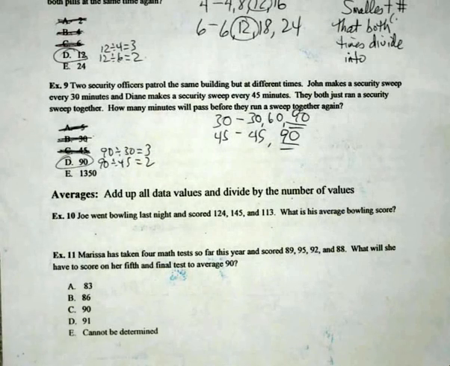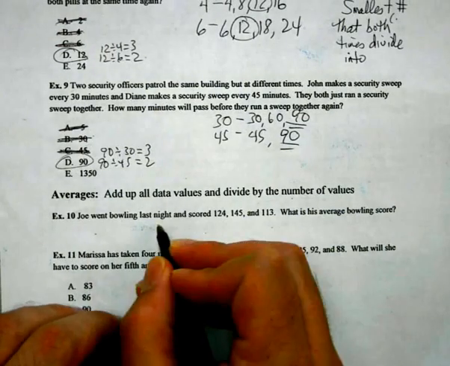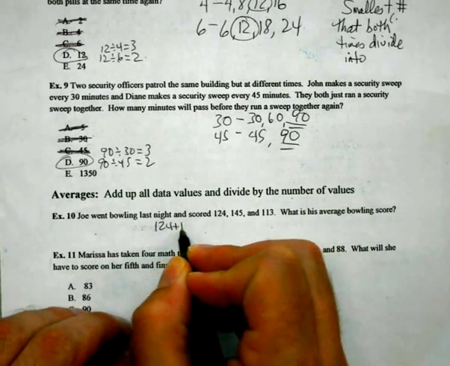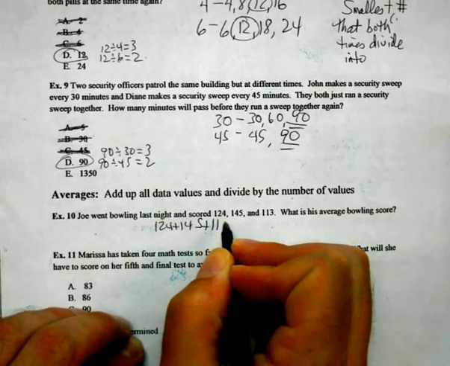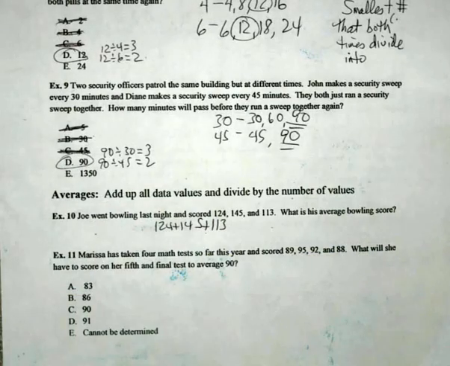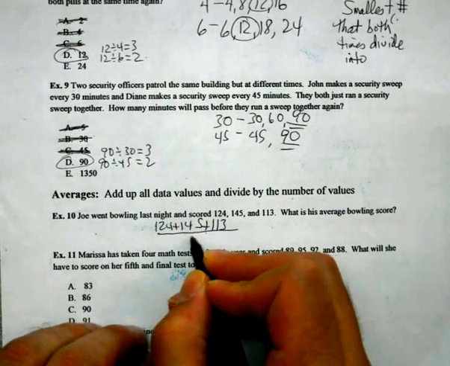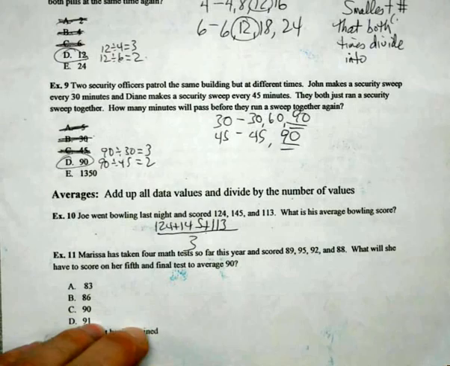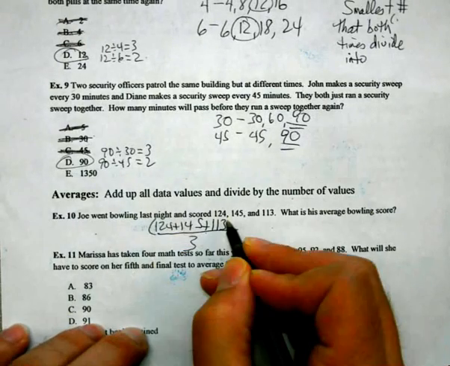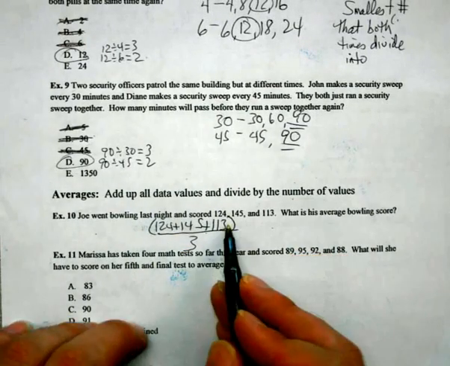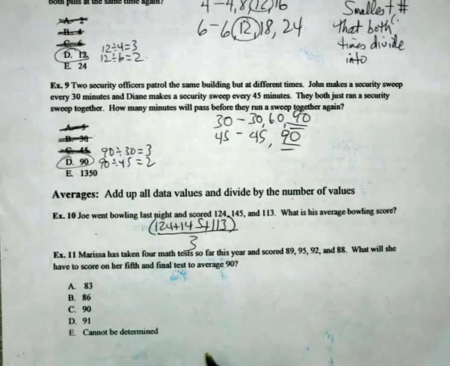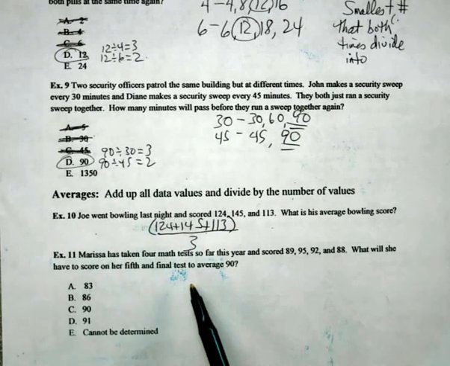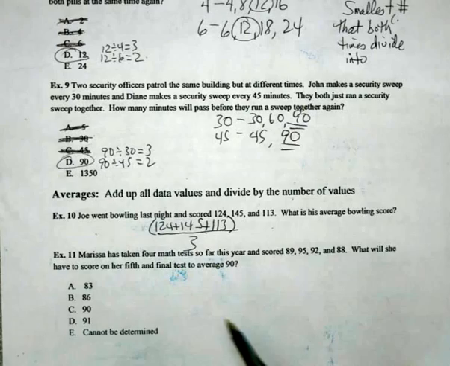Okay, averages. We've been doing these forever. You add everything up and divide by how many there are. So here we've got 124 and 145 and 113. Okay, we go ahead, we get those. Divide by 3. Be careful. If you're going on the calculator, either make sure that you add these 3 up and hit enter first and then divide by 3, or that you use parentheses, because otherwise you're going to get some ridiculous average that isn't going to make any sense.